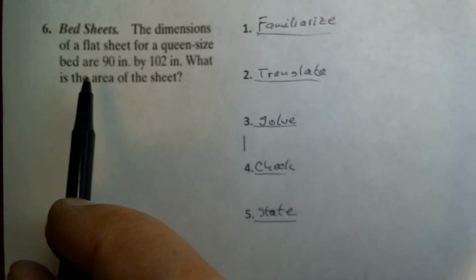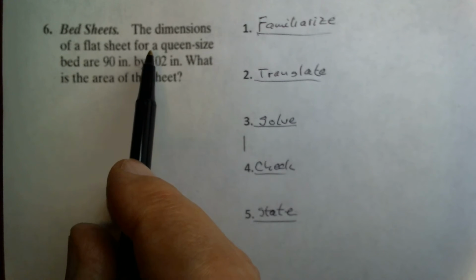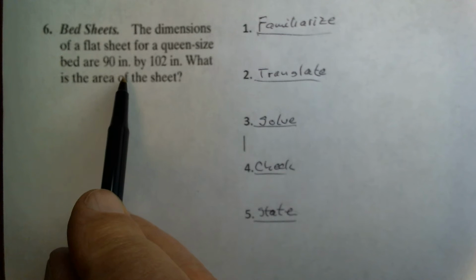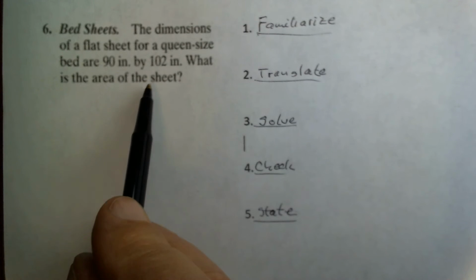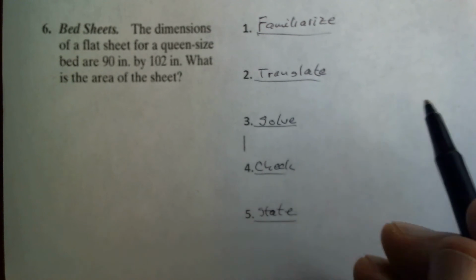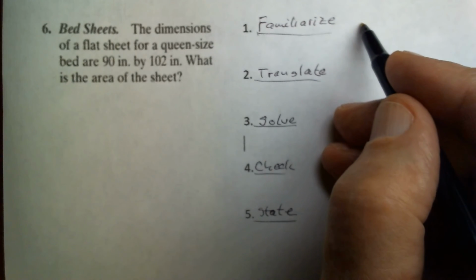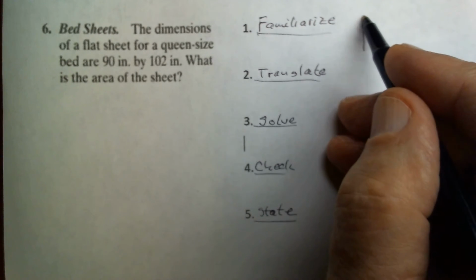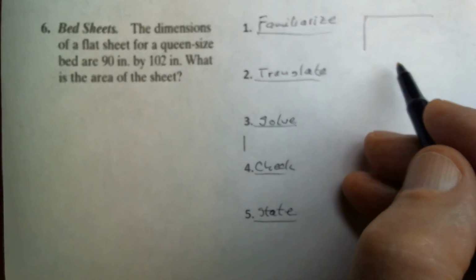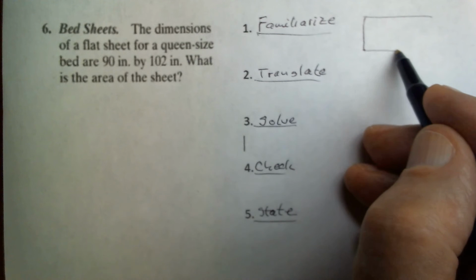Number 6 asks the following: bed sheets. The dimensions of a flat sheet for a queen-size bed are 90 inches by 102 inches. What is the area of the sheet? So we can familiarize ourselves by drawing a little picture here of a rectangle, because we are told it's a rectangular sheet.